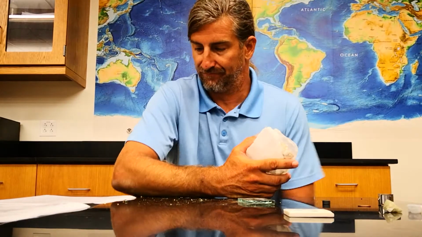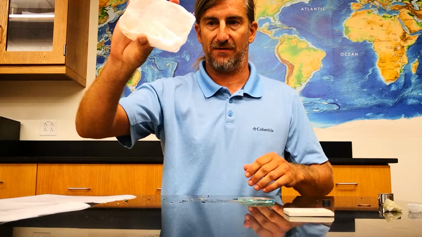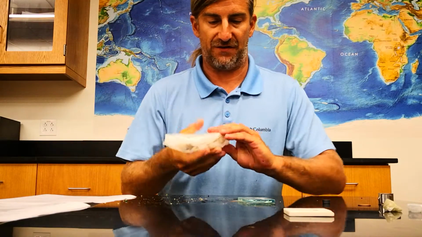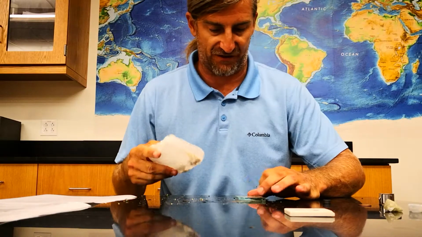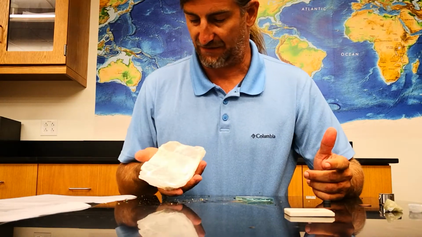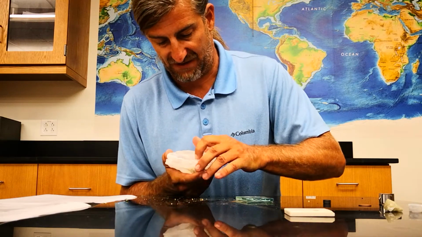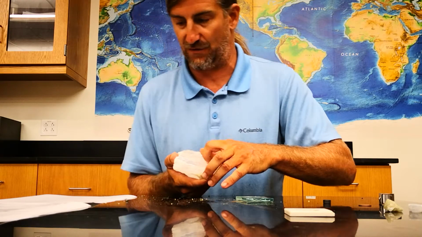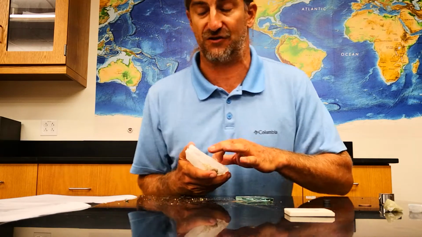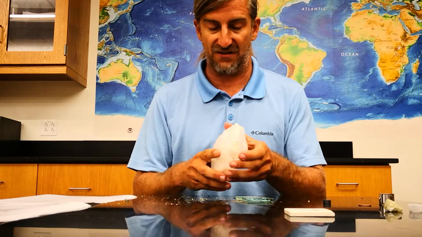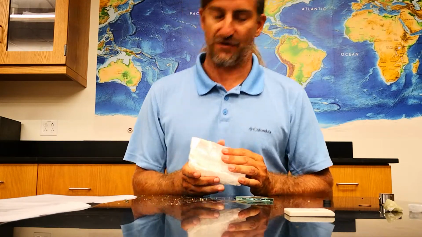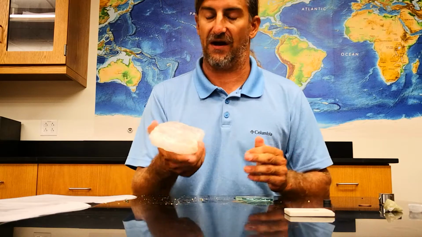Okay, our next mineral sample, we're going to do our glass scratch test. Does not scratch glass. In fact, let me try my fingernail. Yes, I can actually scratch this one with my fingernail. Remember, fingernail is 2.5, so this has to be softer than that. Sorry, it has a hardness less than 2.5.